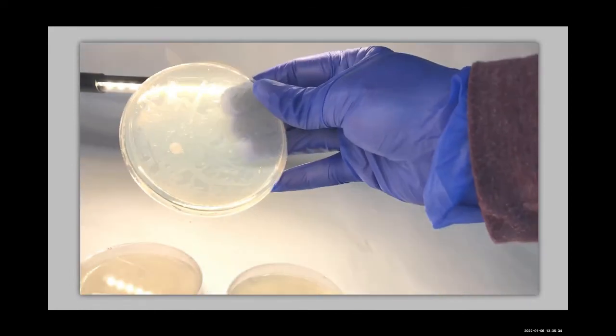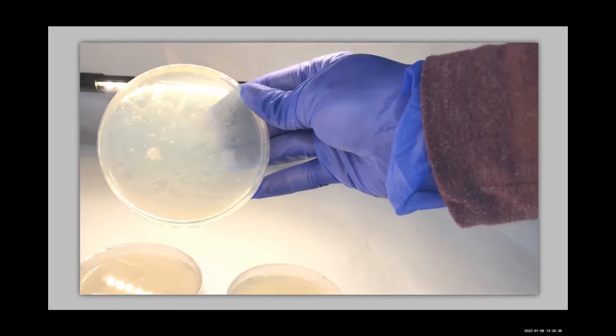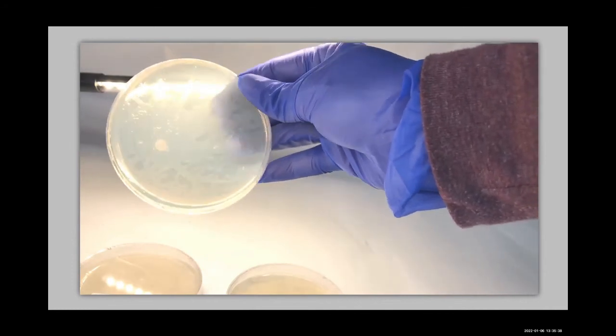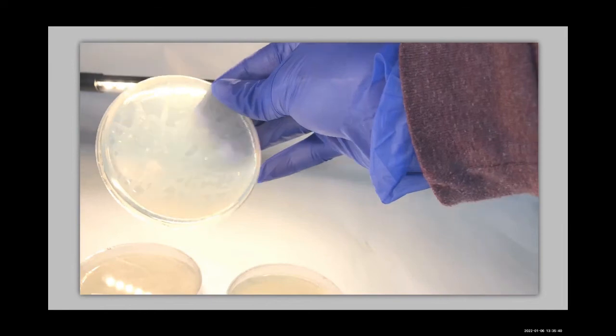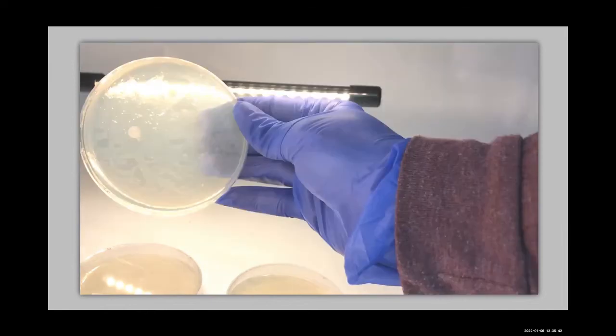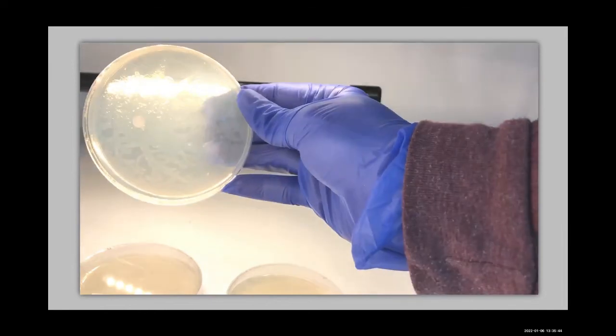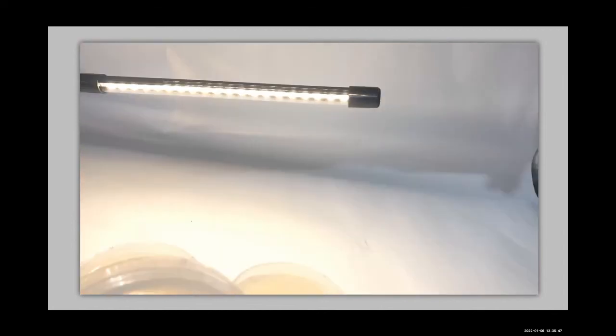There we go. Do you see a clearing around the disc? I don't. So distilled water had no effect on E. coli growth. All right, let's have a look next at our Staphylococcus epidermis.